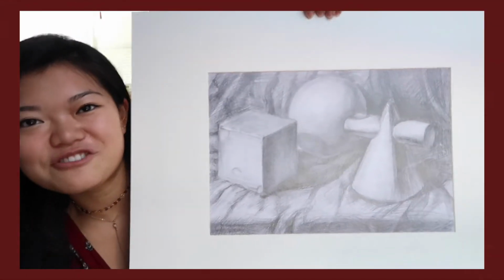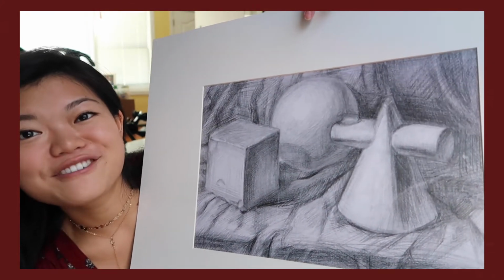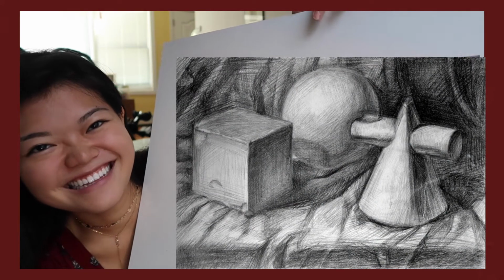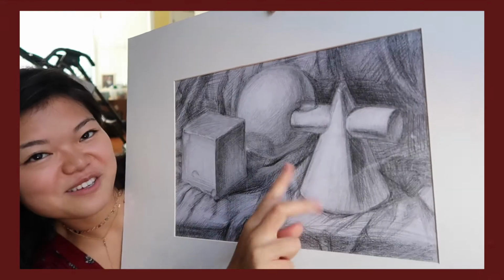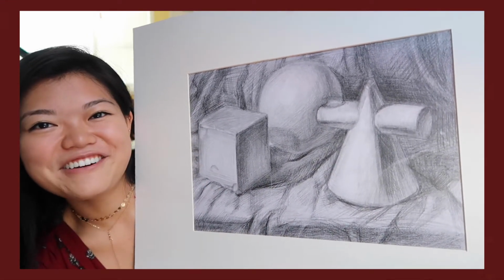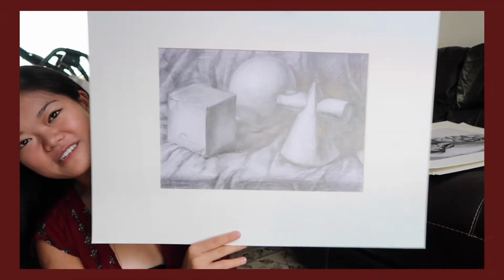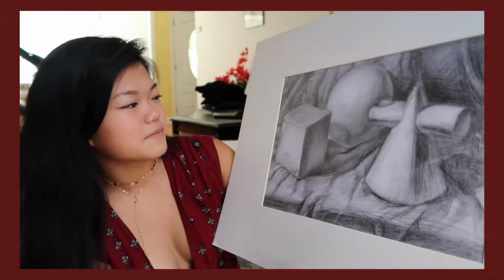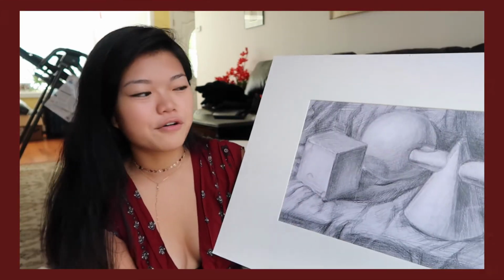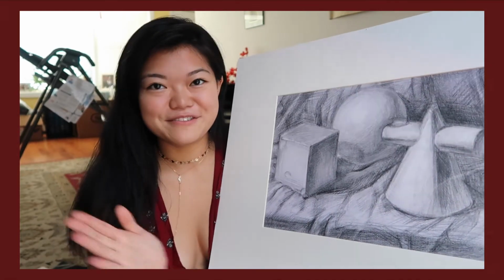I actually gave this one an interesting name for such a boring drawing. I called it rock, paper, scissors. Get it? This one kind of looks like scissors, this one's kind of like a rock, and this one's kind of like paper. I like to name things weirdly, so I call this rock, paper, scissors, and it's another one of my drawings that I did years ago, but I had to use it because I didn't have enough time. So that's that.